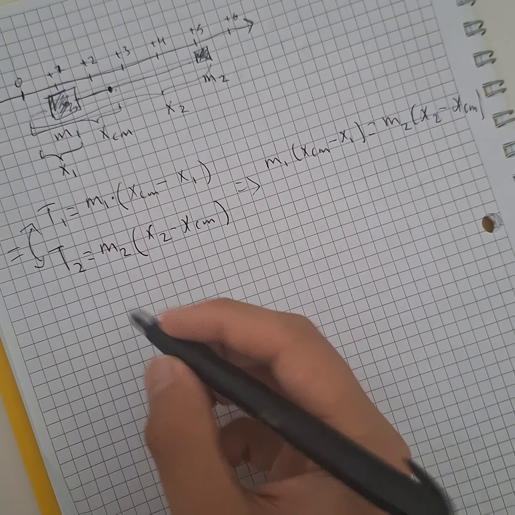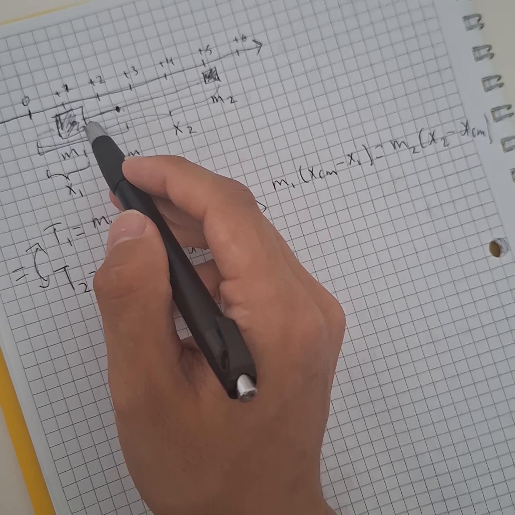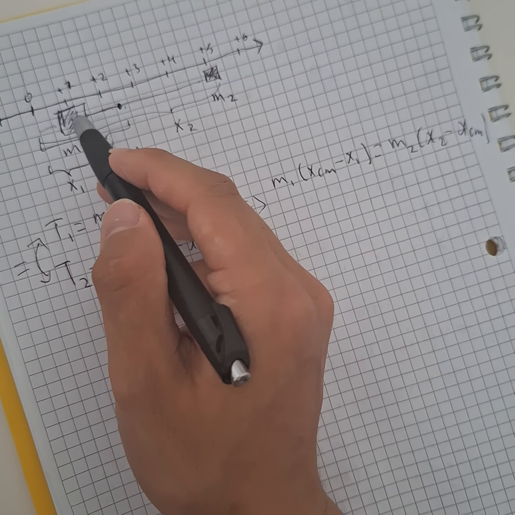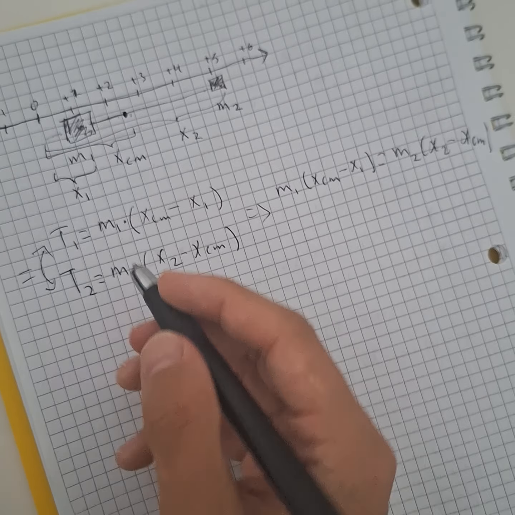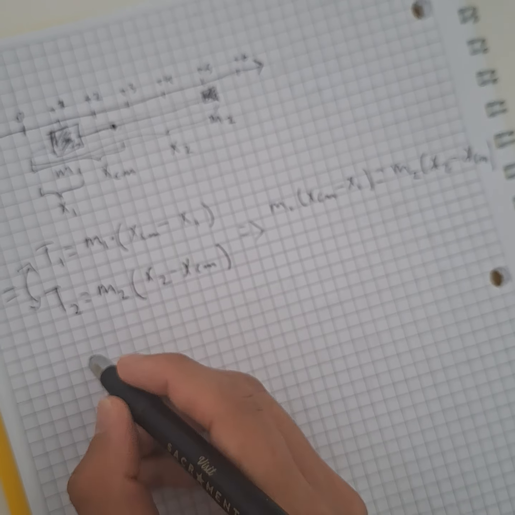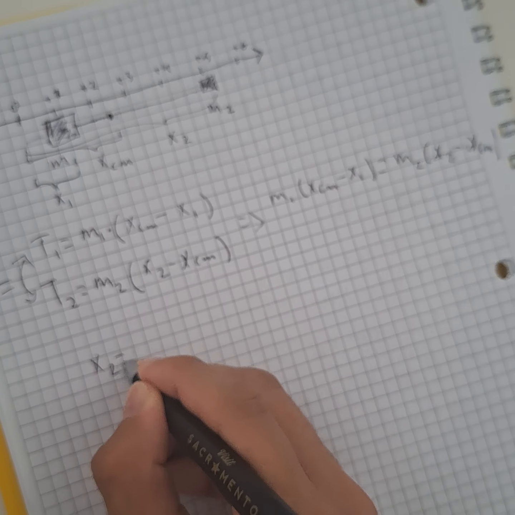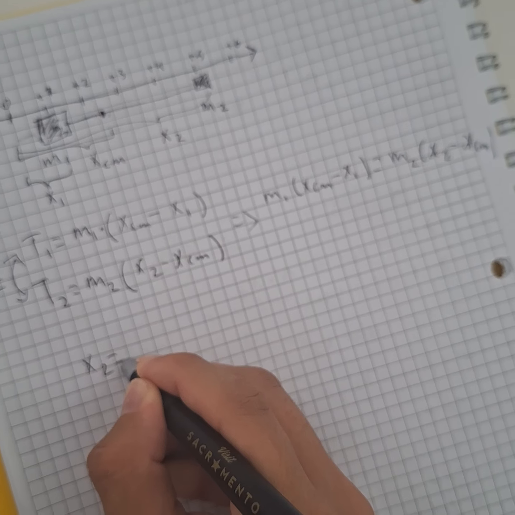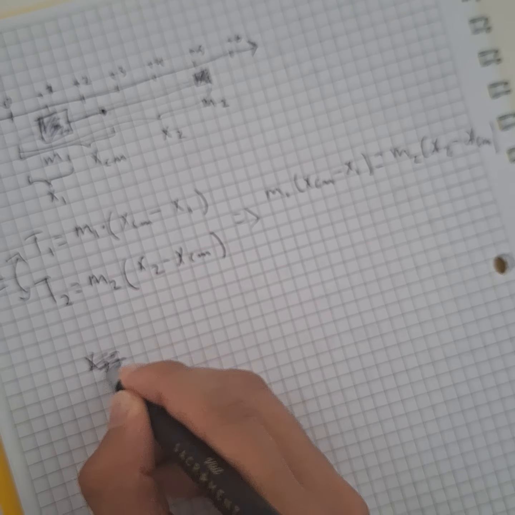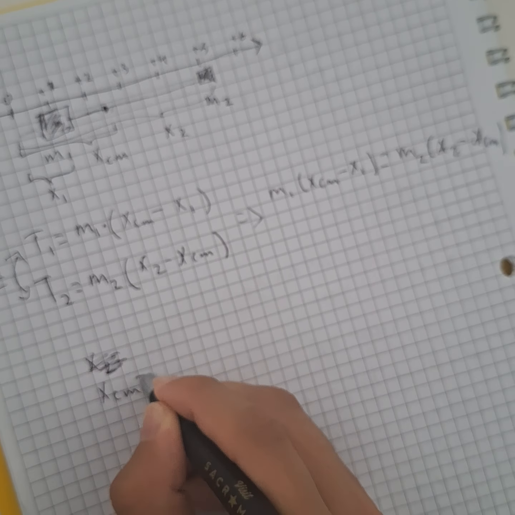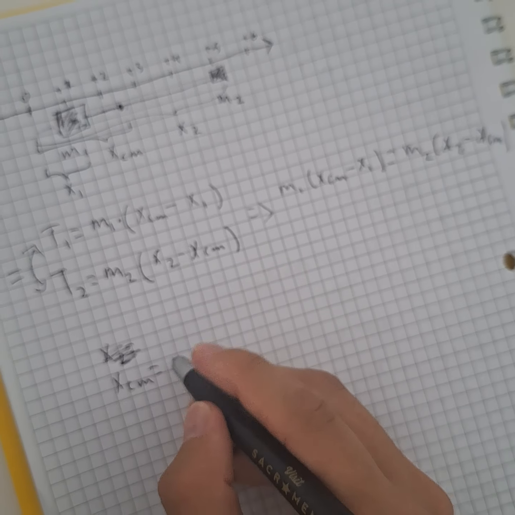We don't even need to know the distance between these two. We will use another equation.